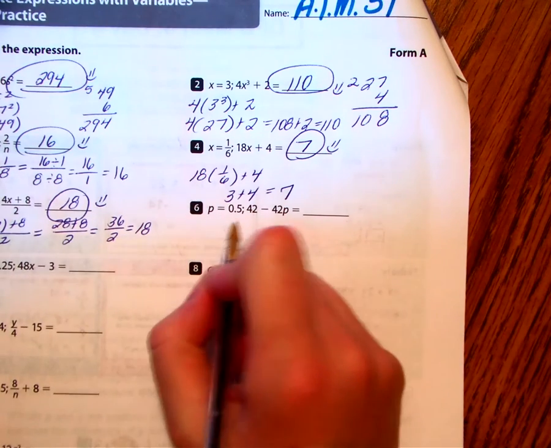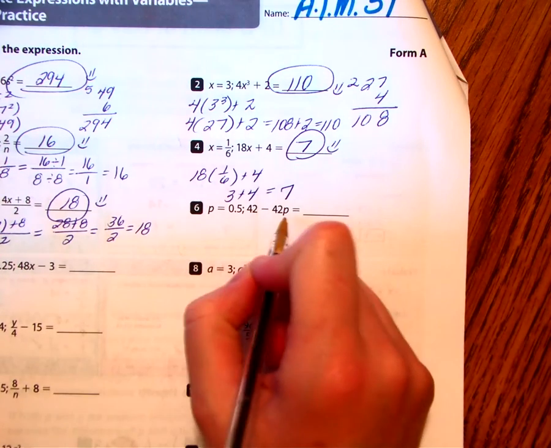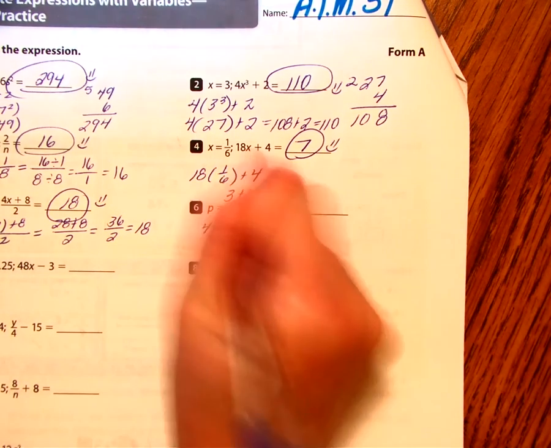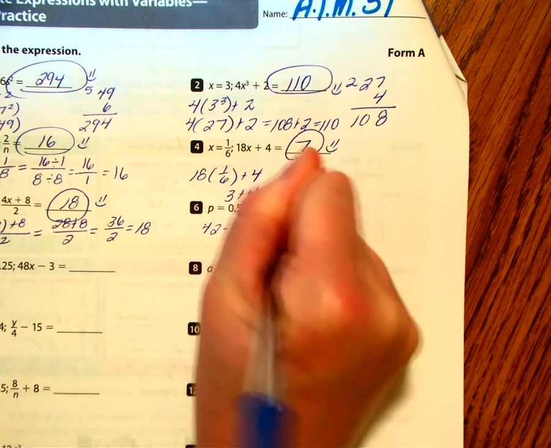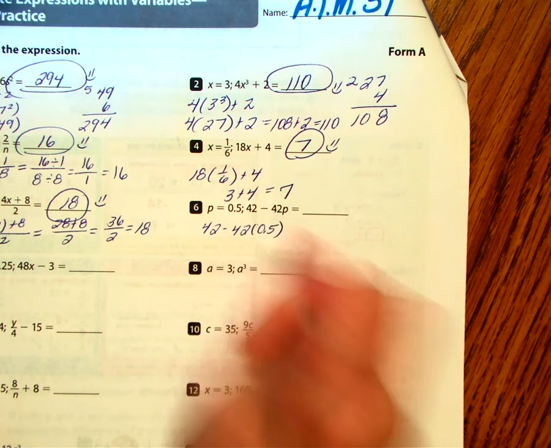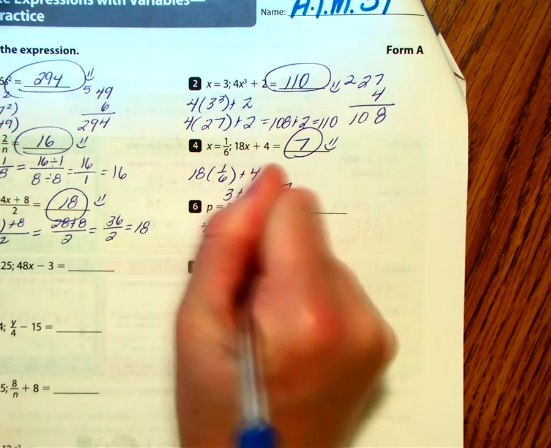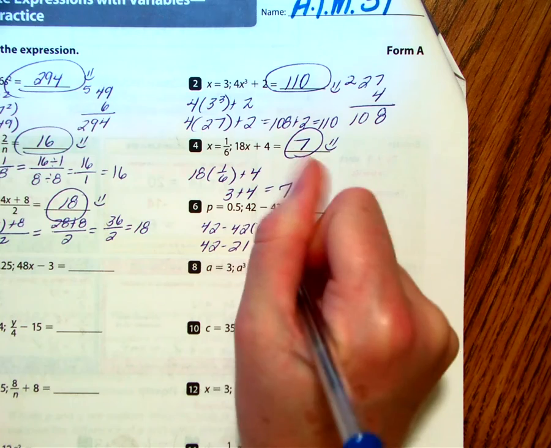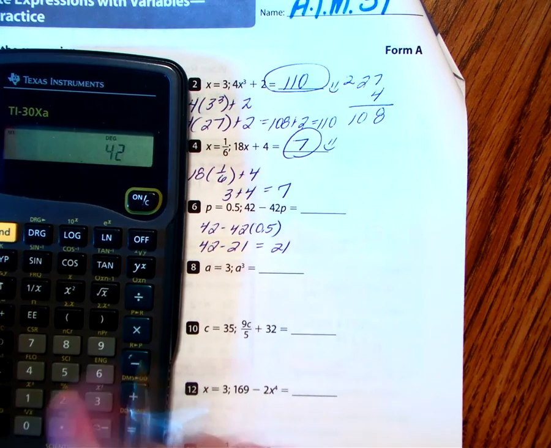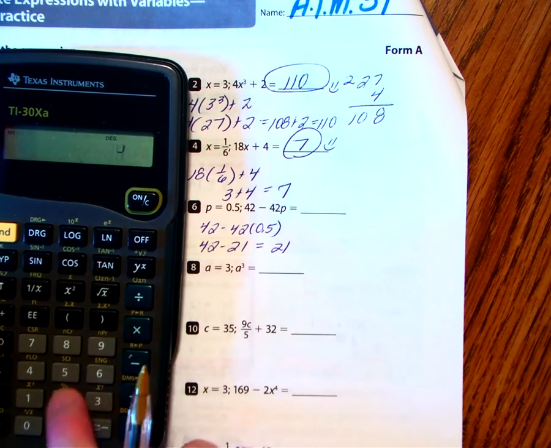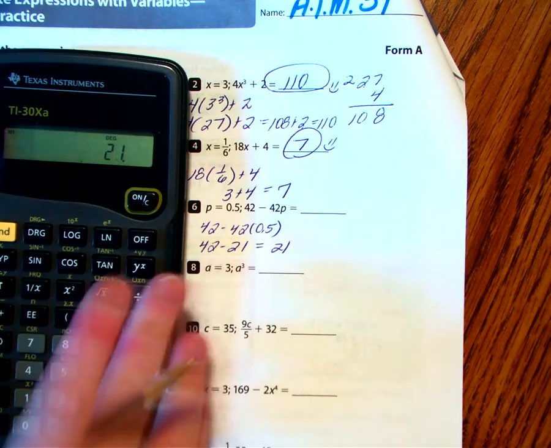Now we've got P equals a half. 42 minus 42 times half. 42 minus 42 multiplied by a half. Well, half of 42 would be 21, so it's 42 minus 21. 42 minus 21 is 21. 42 minus 42 times 0.5, 21.